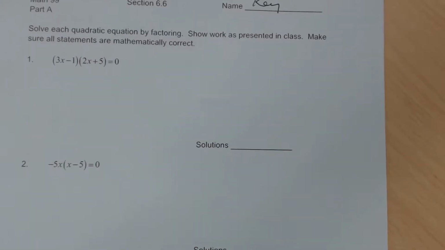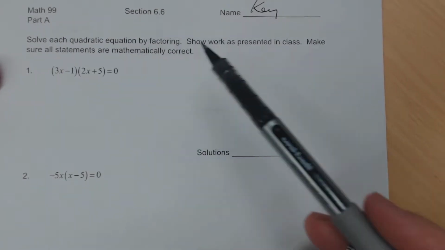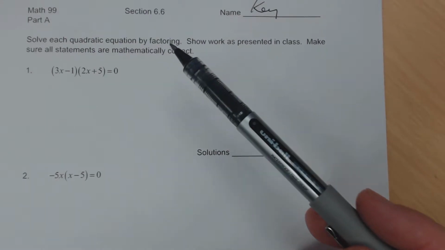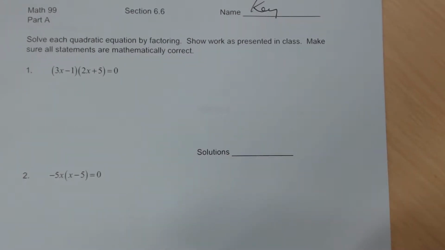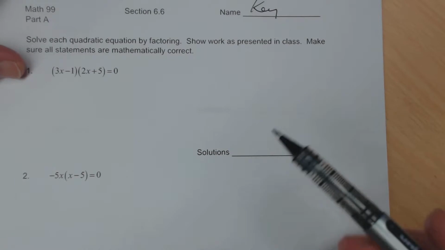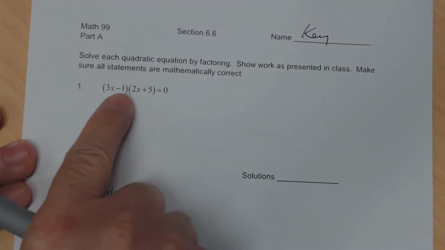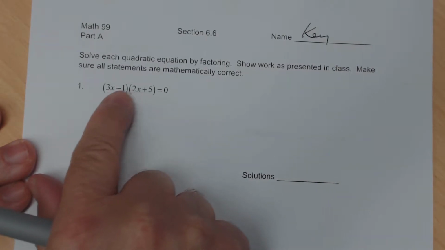Okay, so this is the key to section 6.6 part A. That's one where we're going to factor quadratic equations, or solve quadratic equations by factoring. All right, so let's look at number one. In number one, I want you to notice something. This is already factored. This is already in factored form.